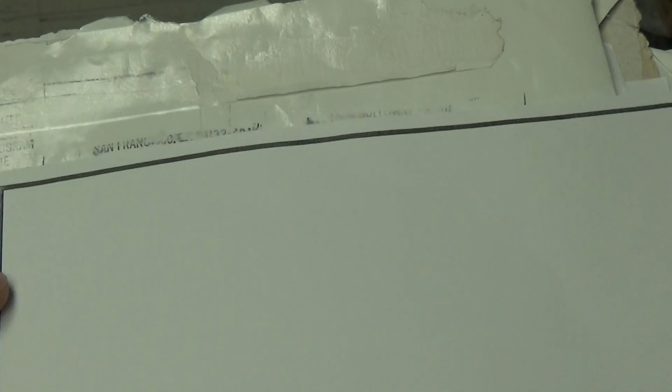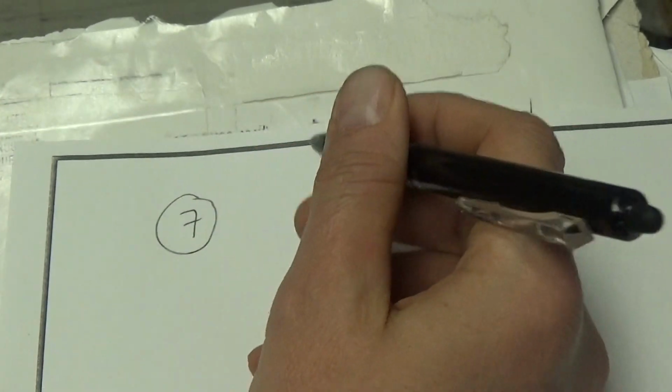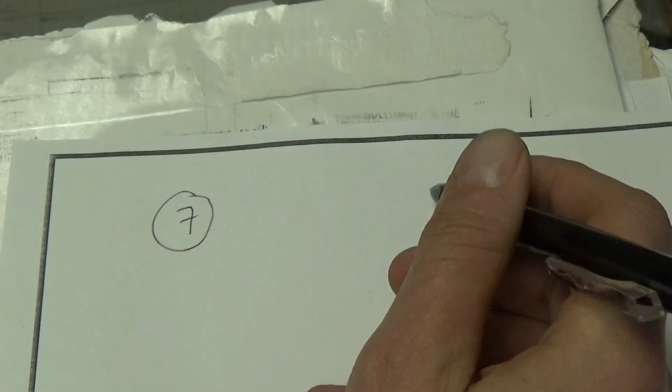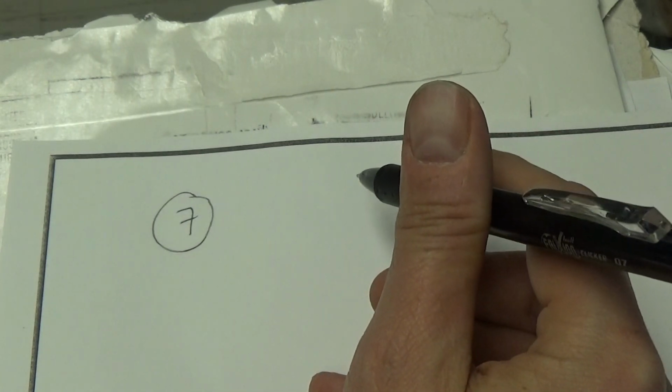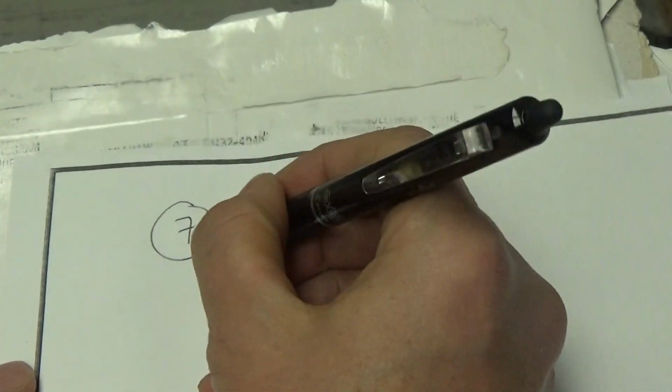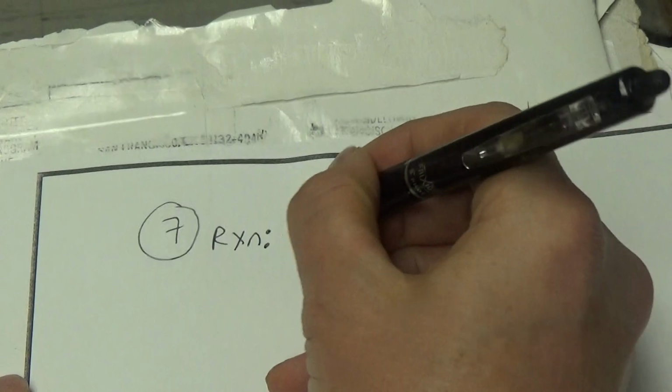Okay, so what was the last reaction we just did? It was OMDM, right? Which made what kind of alcohol? Markovnikov or anti-Markovnikov? So it made Markovnikov, right? So now we're going to do the anti-Markovnikov version. It's called hydroboration.